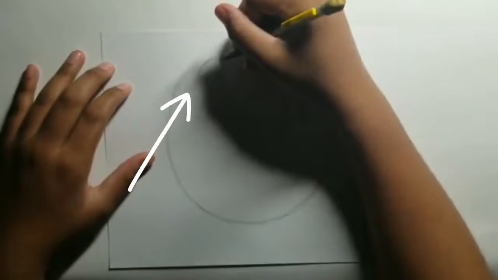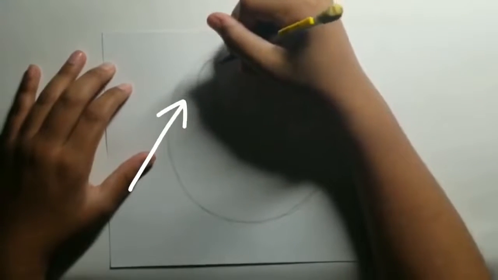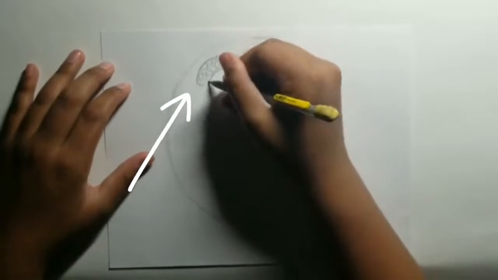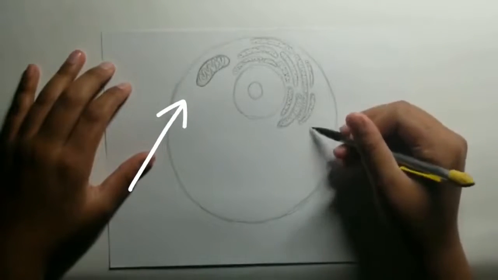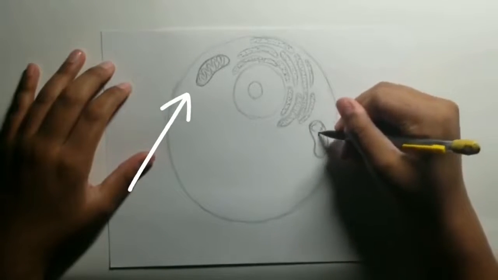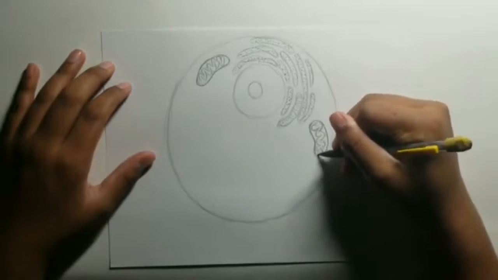The mitochondria are needed components of almost all cells. They're the powerhouse of the cell, providing energy to carry out biochemical reactions and other cellular processes. The mitochondria makes energy for the cells from the chemical energy stored in the food we eat.